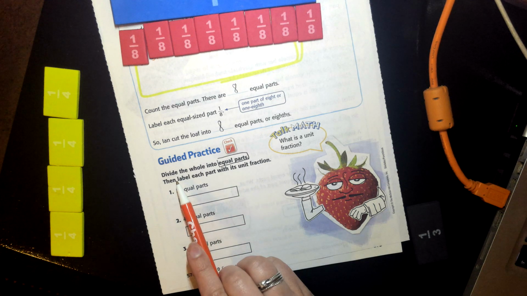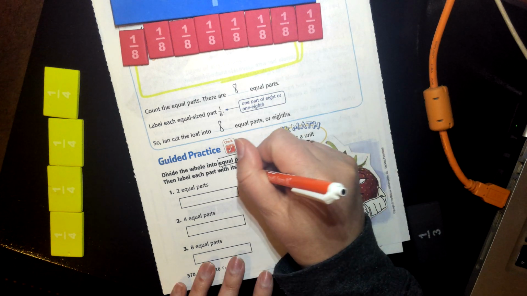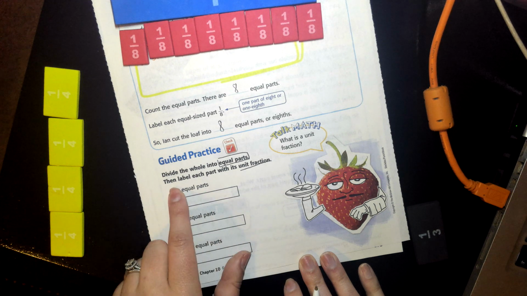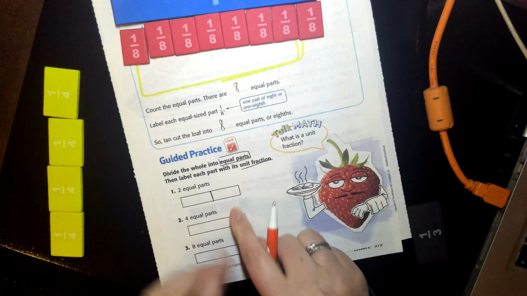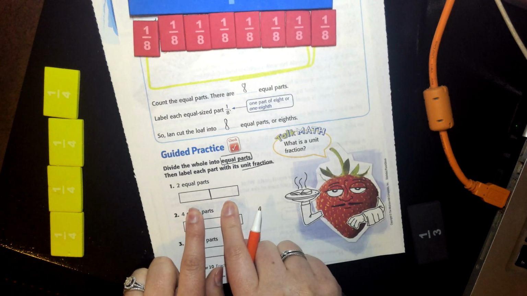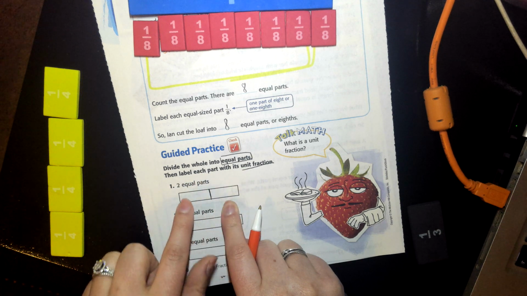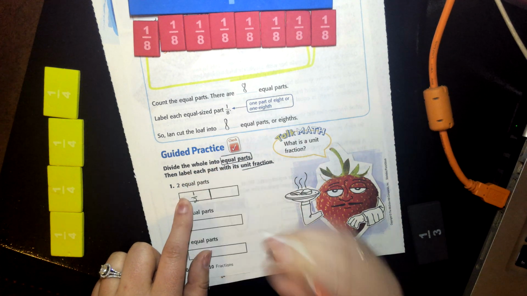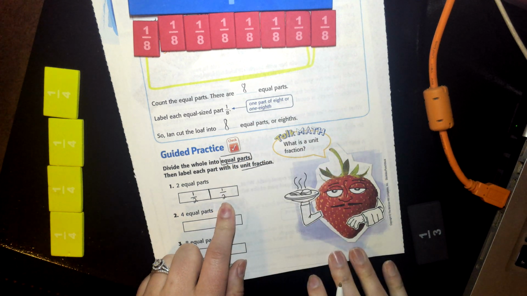Okay? So my directions are divide the whole into equal parts, then label each part with its unit fraction. Remember, unit fraction, the numerator is going to be 1. So if I'm going to divide this whole one thing into 2 equal parts, that means my denominator is going to be 2. I'm going to split this into 2 equal parts, or we could say in half. And do you see how I tried to make that as close to equal as possible? It's not perfect, but it's close. Okay? If I'm going to label each part with its unit fraction, this represents 1 part of 2 possible parts. And same with this one, 1 part of 2 possible parts.